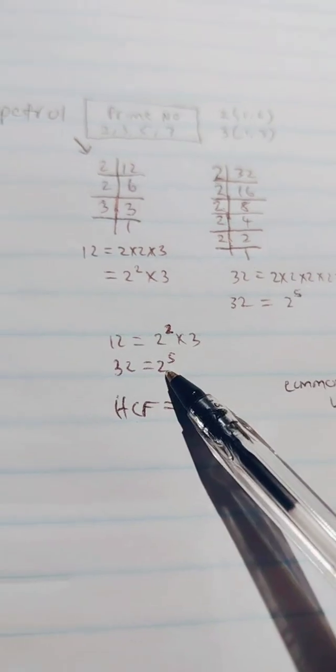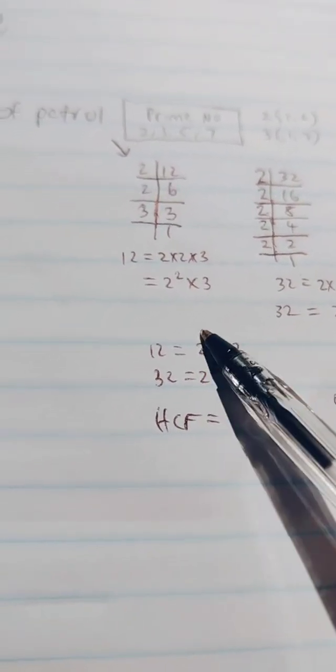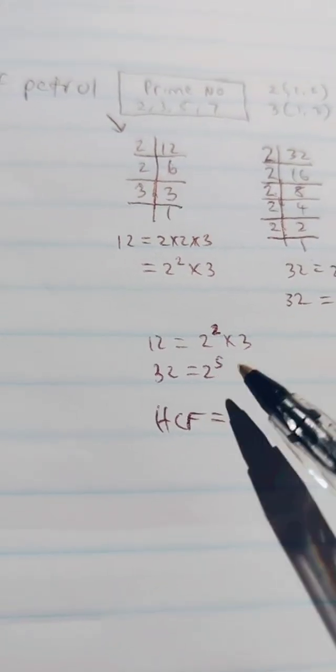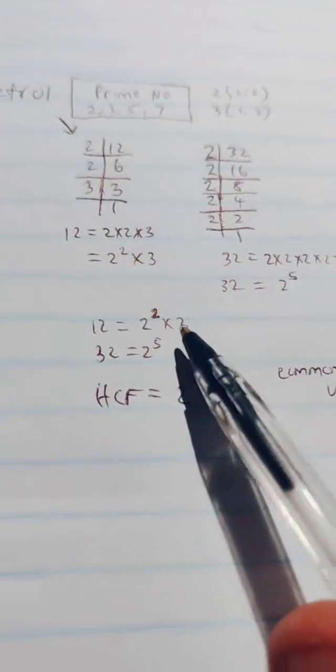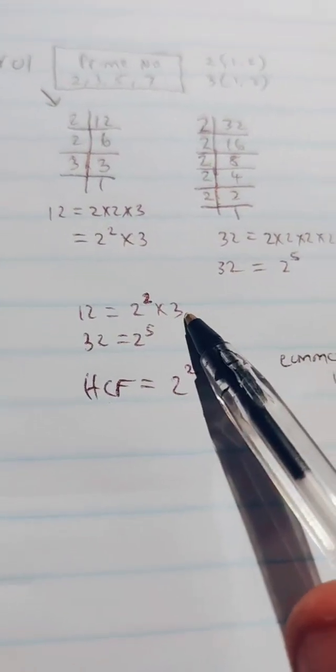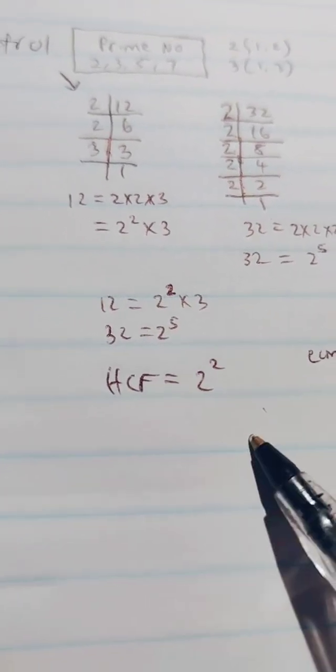Between 2 squared and 2 to the power 5, is 2 common? Yes, it is. Which one has the lowest exponent? It is 2 squared. What about base 3? Is it common? No, it isn't, so we are not going to include it. So the highest common factor here is 4.